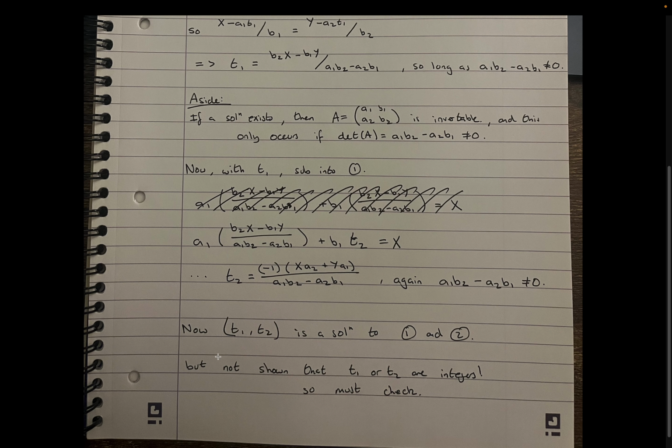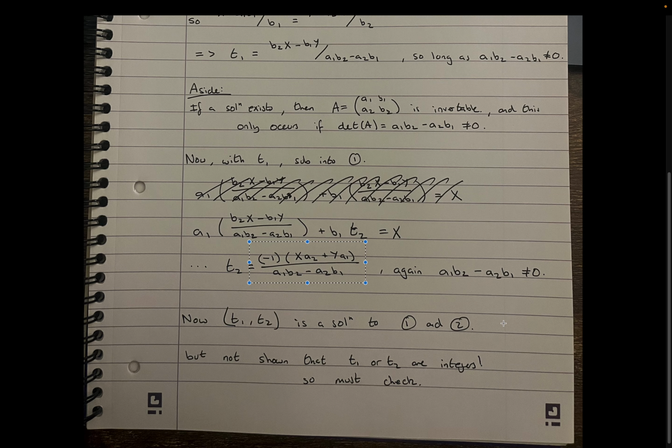But what it doesn't say is that these are integers. It says that they're just real numbers. They're just fractions. They're just decimals. They're just some number. I guess there will be quotient numbers, fractions, or potentially integers, but it doesn't guarantee it, and so that's something that we'll need to check.